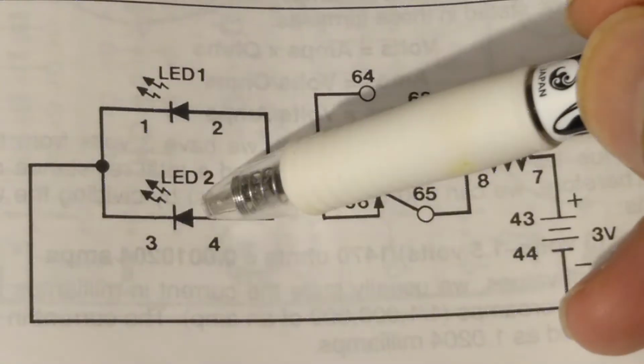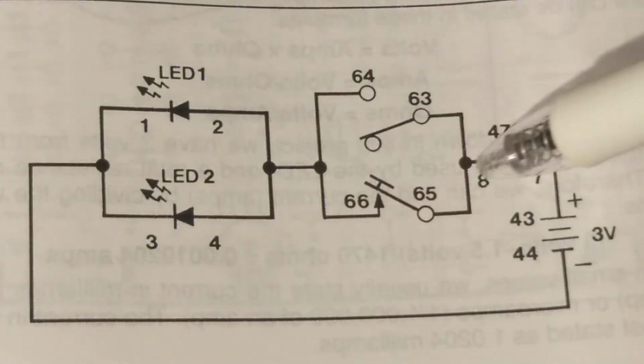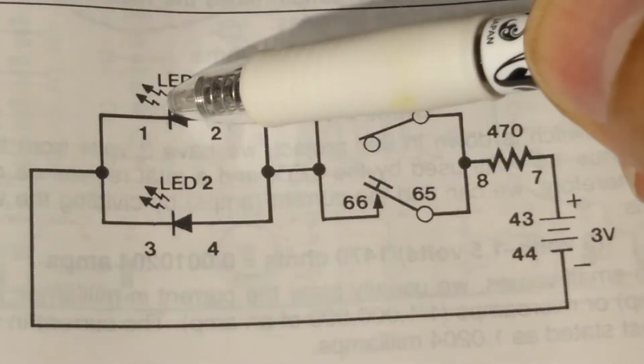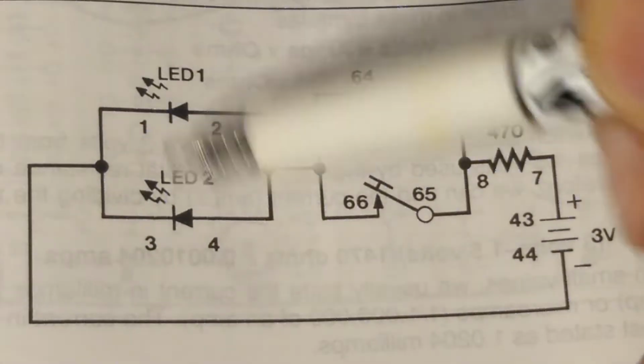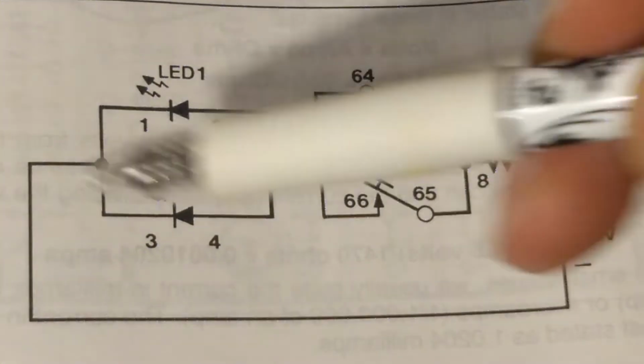You are going to notice that when you take one of the LEDs out and you close the circuit, the remaining LED is going to light up brighter. And if you reconnect this, that remaining LED is going to dim out a little bit. So let's move on to the circuit.